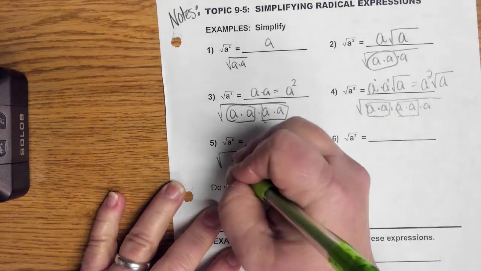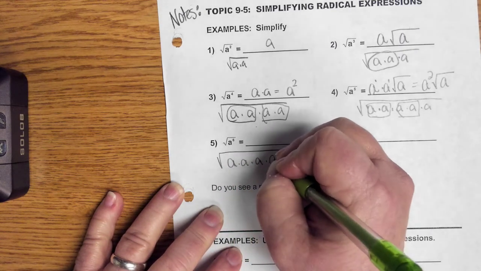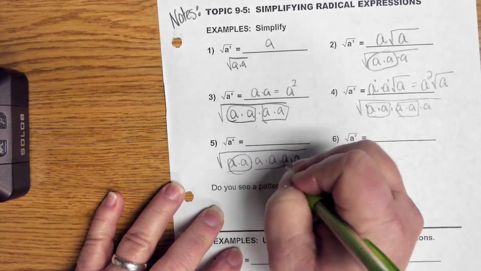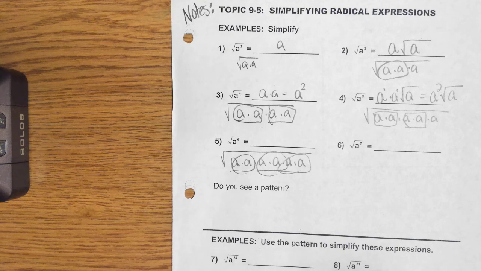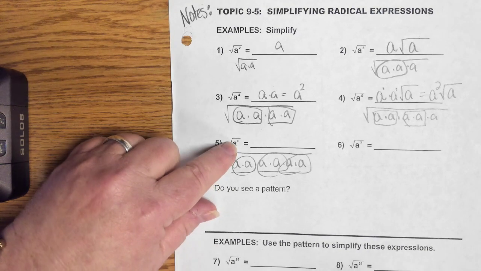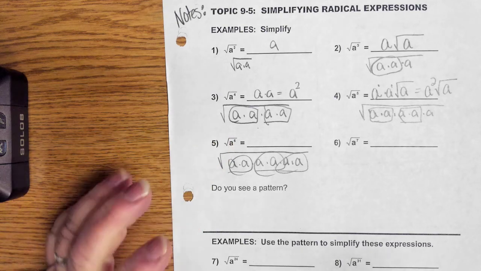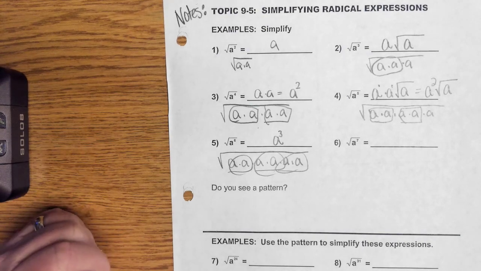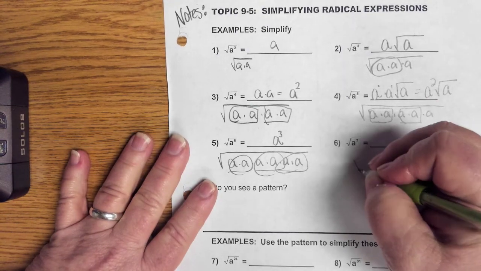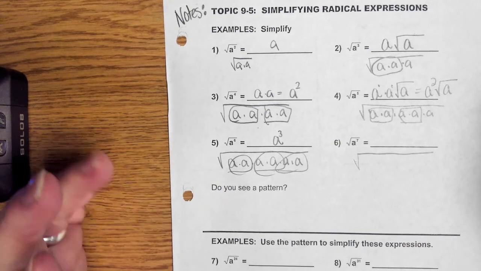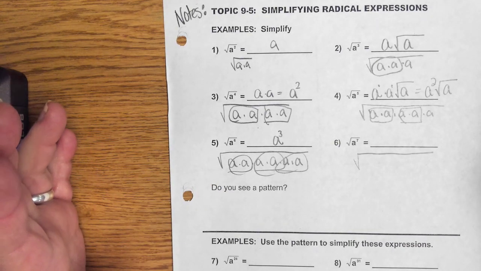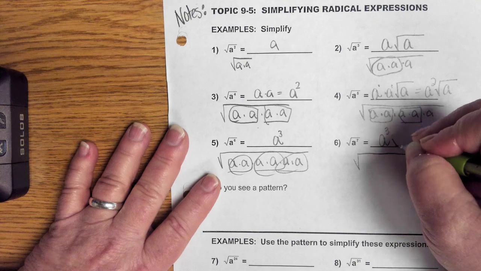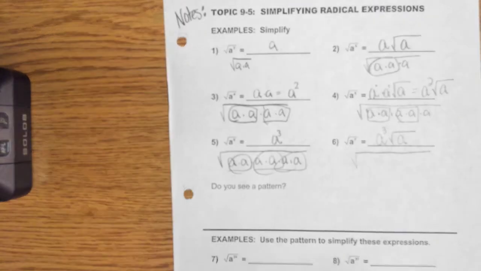Okay, a to the sixth. Here we go. A times a times a times a times a times a. I'm just showing you the long way, okay? Actually, what you could do is just take your 6 and divide it by 2, and now you know that it is a to the third. Okay? All right, a to the seventh. How many pairs can I take out of 7 a's? 3 pairs. So I think we can stop with this and do a to the third, and I'd have 1a left in. Does that make sense?